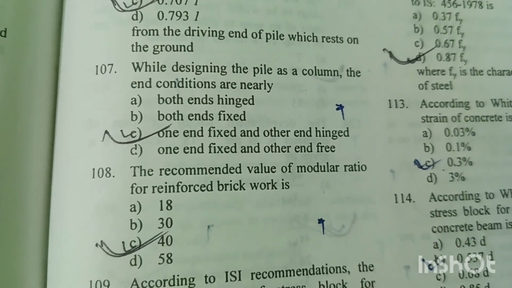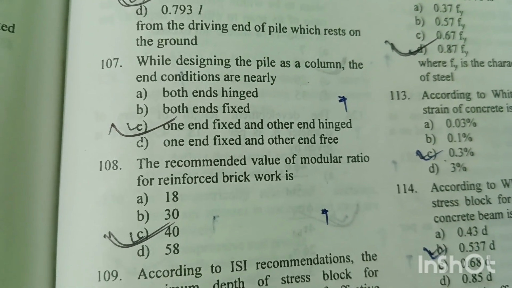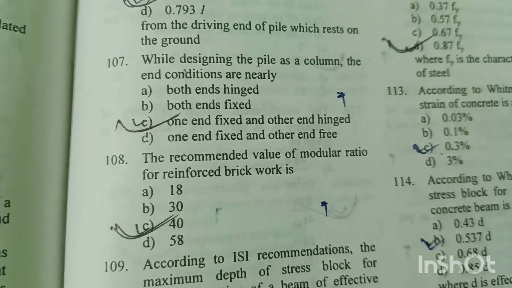Question number 108. The recommended value of modular ratio for the reinforced brickwork is 40. Option C is the right answer.